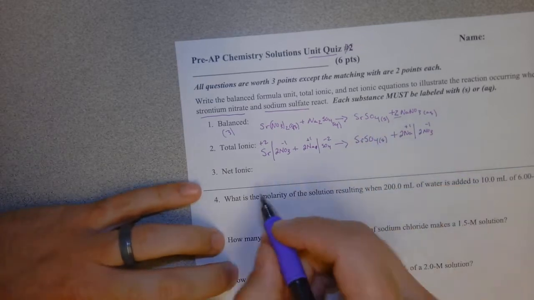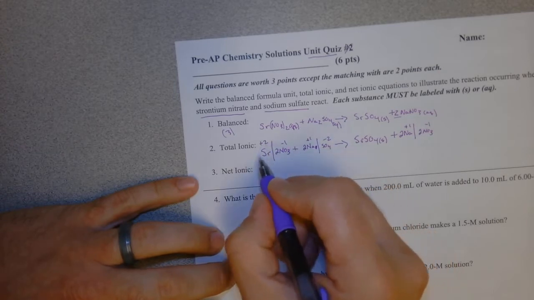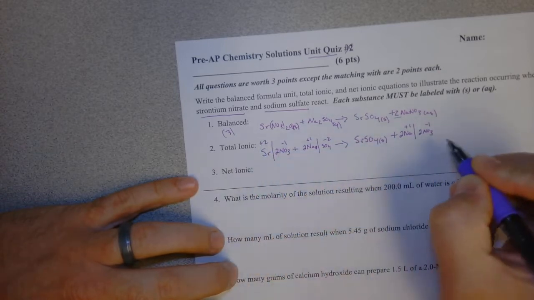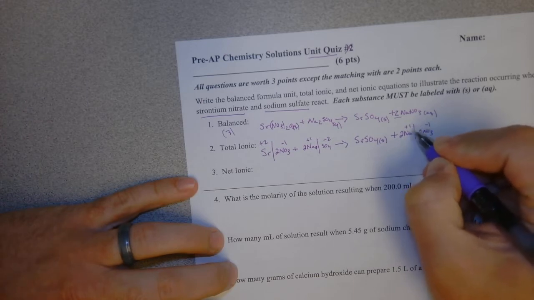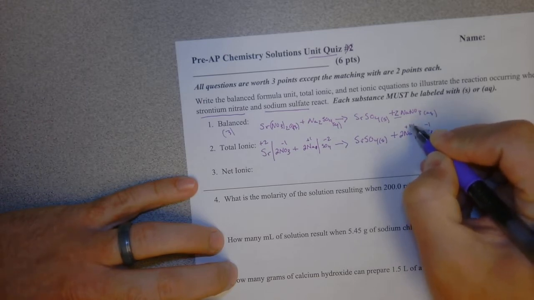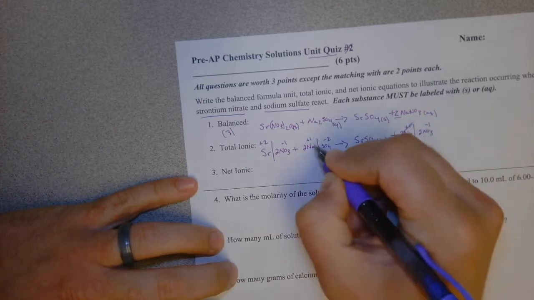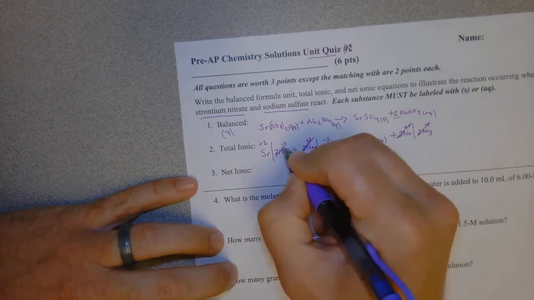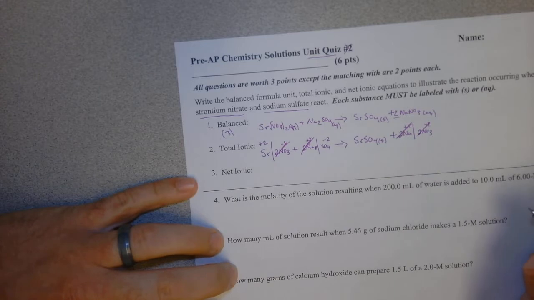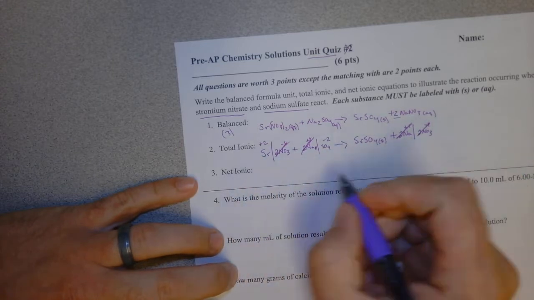Okay? Come down here to your net ionic. So the last part of total ionic, we should be able to cross out all your spectator ions, which is going to be, I have 2 Nas here, 2 Nas here, I have 2 NO3s here, 2 NO3s here. So there's all your spectator ions, and I bring everything down that's left over.